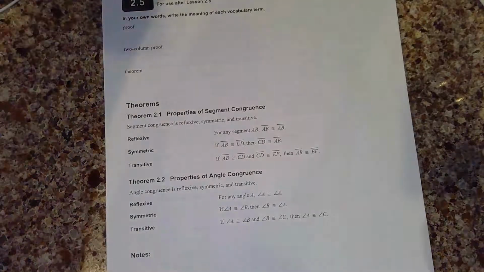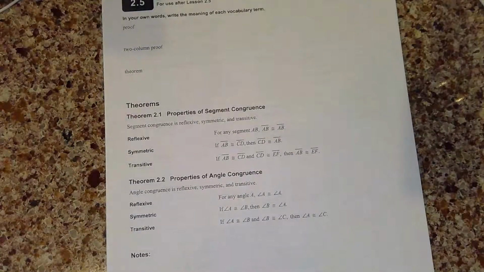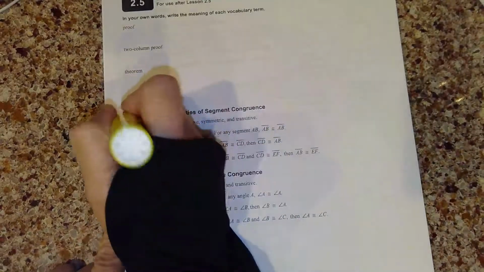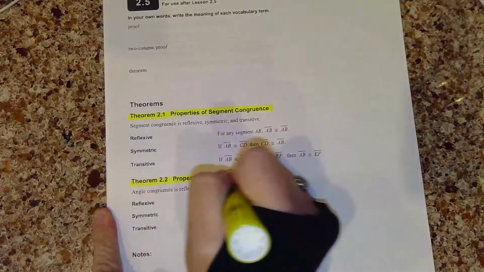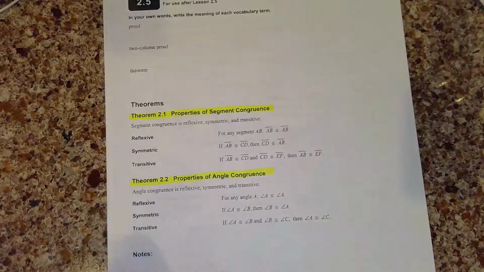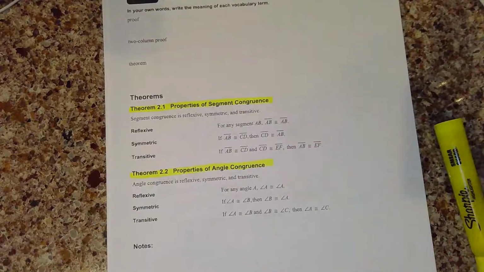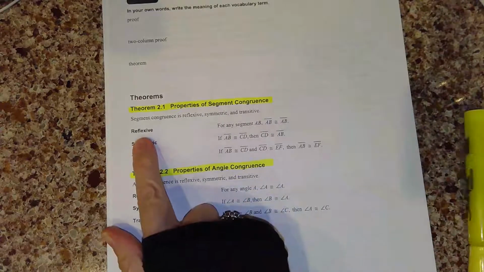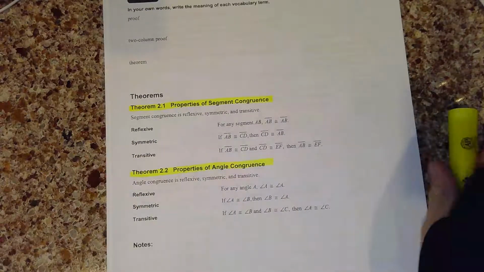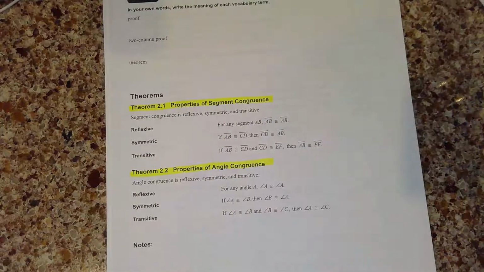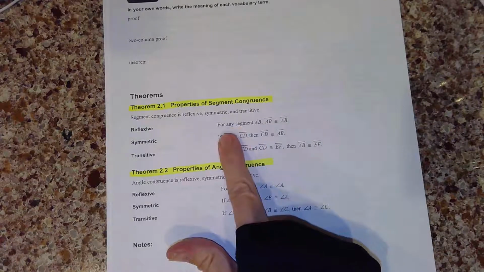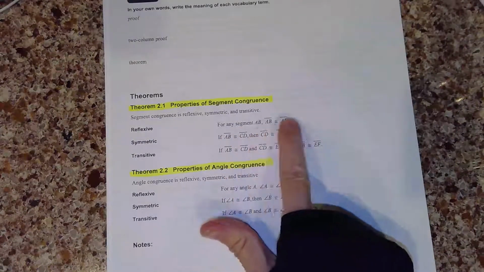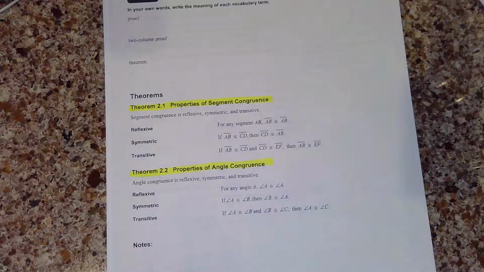So let's start with the theorems, right? We have a few different theorems. And so theorem 2.1. Again, I'm not going to make you memorize these theorems so much as to understand what they're actually saying to us. Theorem 2.1 is talking about the reflexive, symmetric, and transitive properties. Those should sound familiar. We talked about them in the last video. Now we're specifically talking about them for a segment. So for example, any segment AB is congruent to itself.